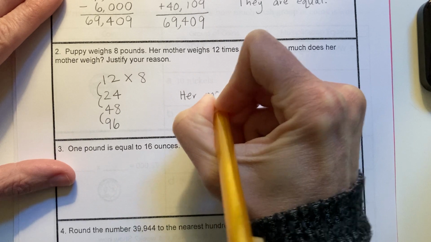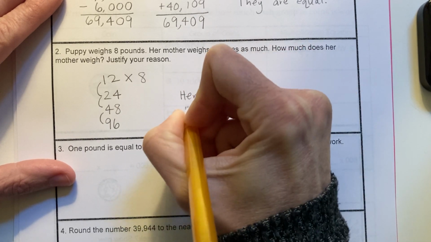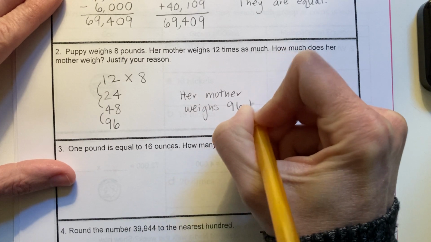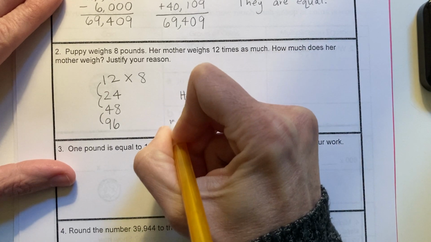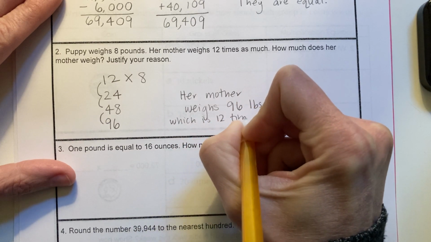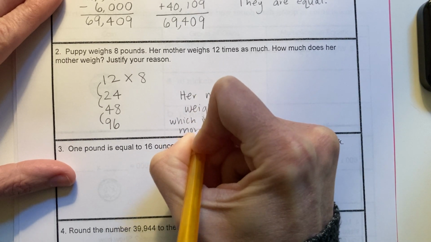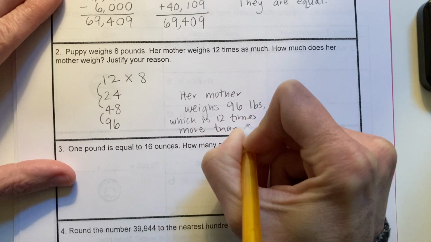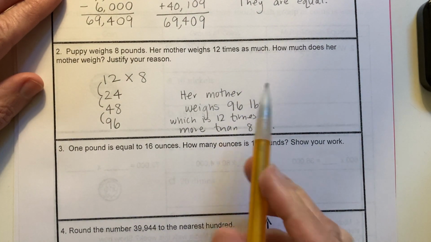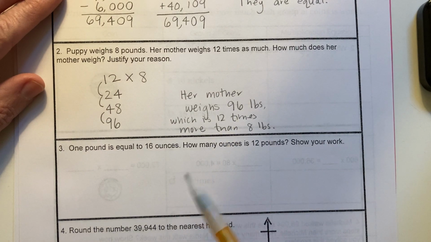her mother weighs 96 pounds, which is 12 times more than 8 pounds. So I justified my reasoning by explaining how I got to 96.